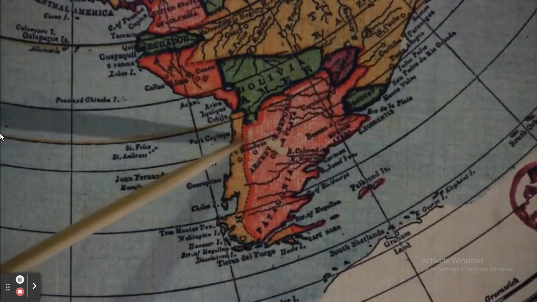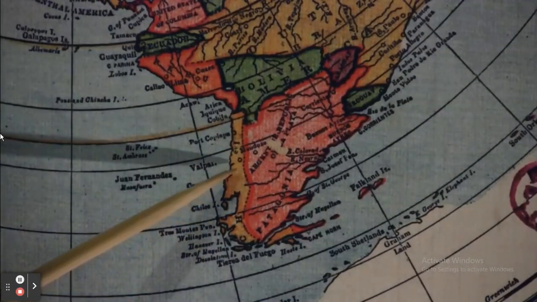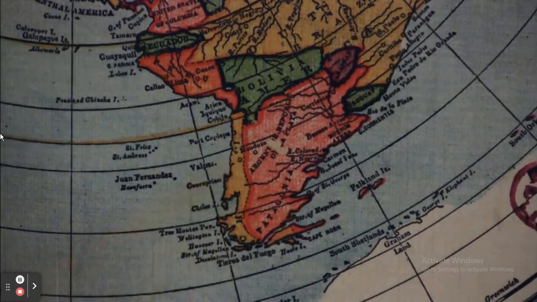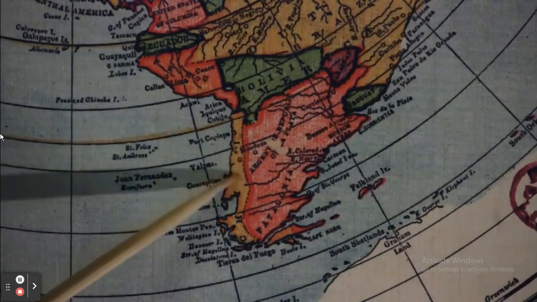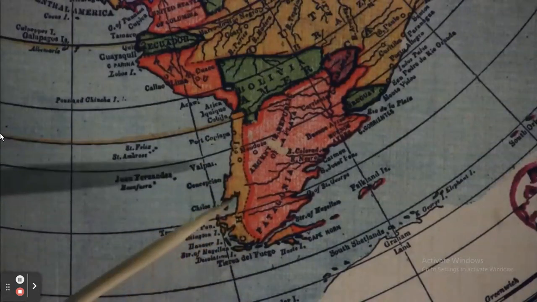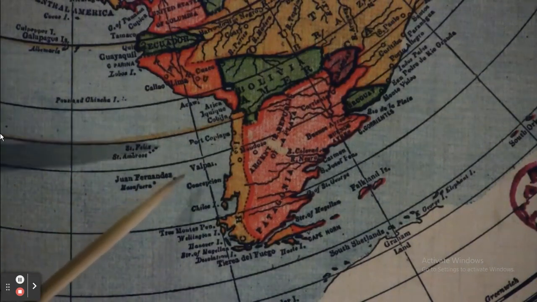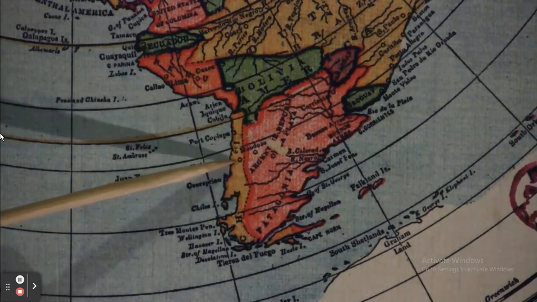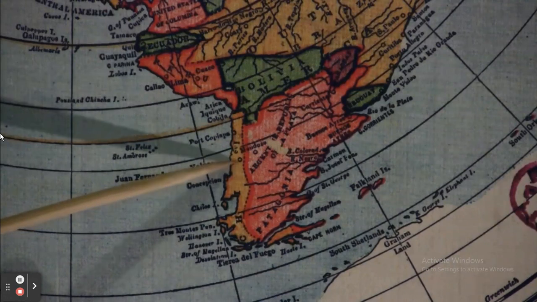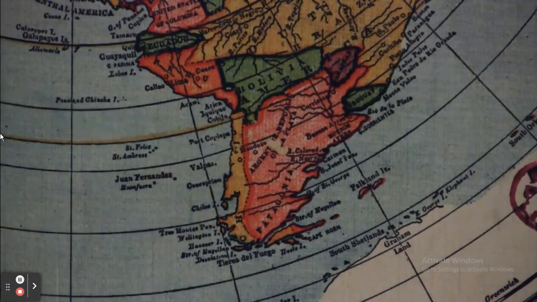This is Chile, and we need to find Santiago de Chile. It's the capital, Santiago. Santiago is not written on this map, but there's another city, Valparaiso, and Santiago is west of Valparaiso. So I see a very small circle here. I suppose this is Chile, but for the purpose of our demonstration, we can assume that this is Chile, and we'll use it as Chile.